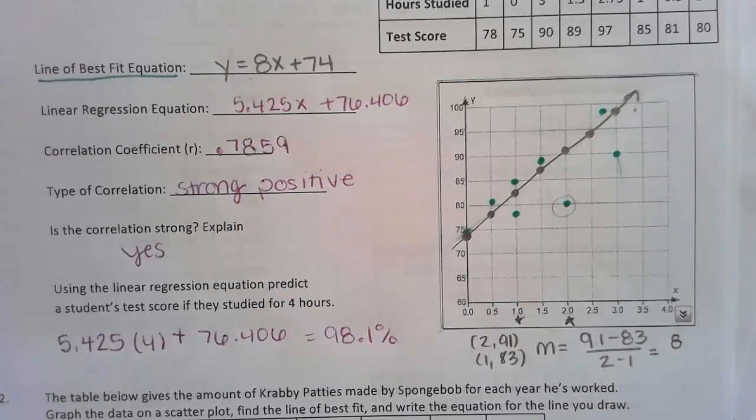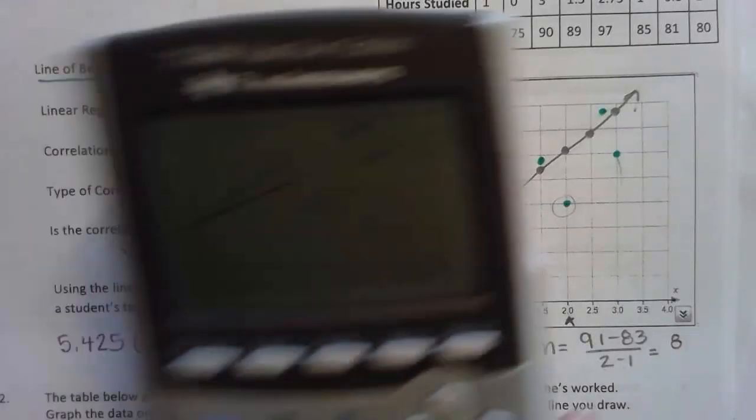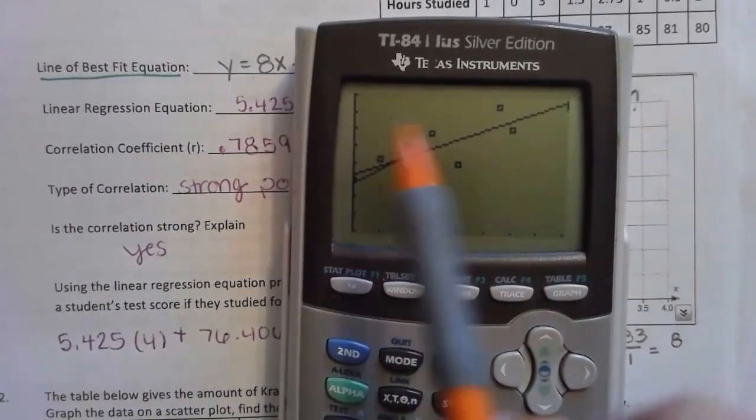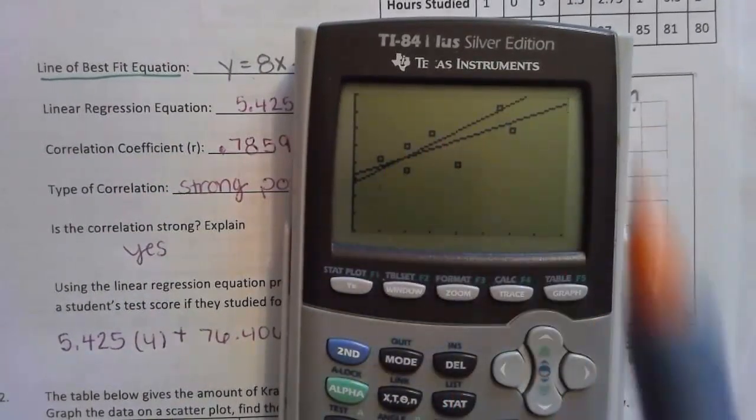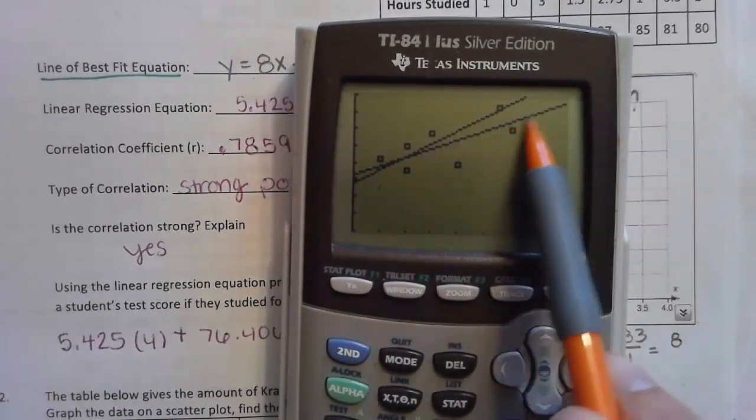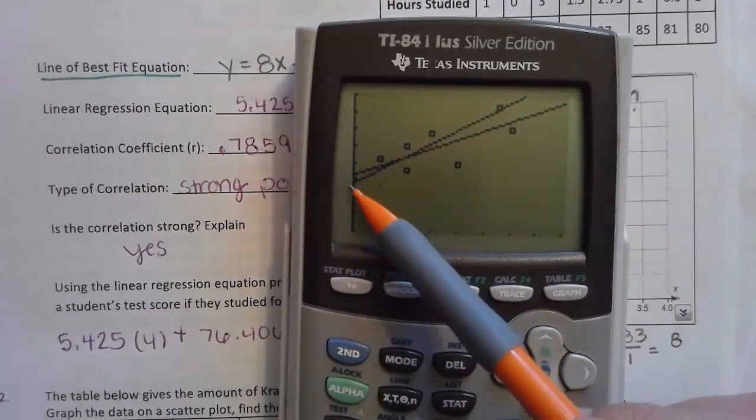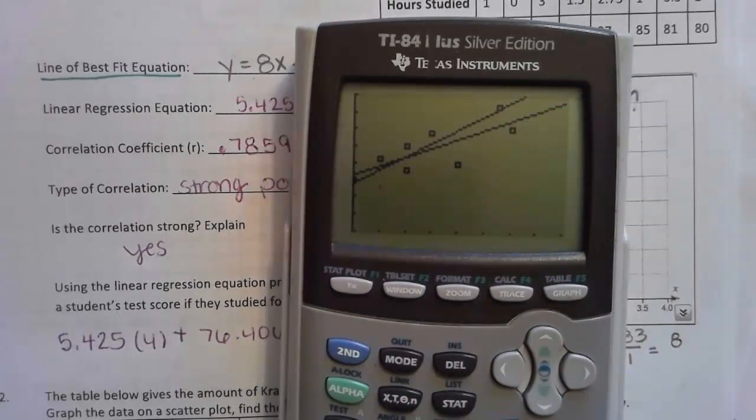Our data is 0 to 4 by 0.5s, and then 60 to 100 by 5s. So you can see the points represent the scatter plot. The first line drawn is the line the calculator got. The second line drawn is my line.